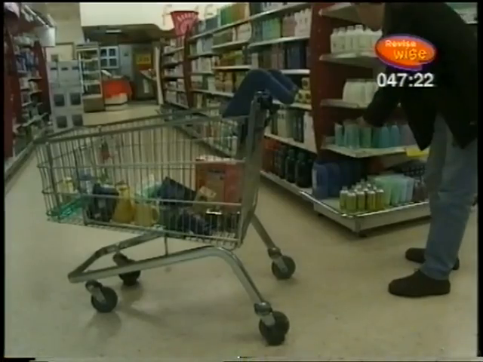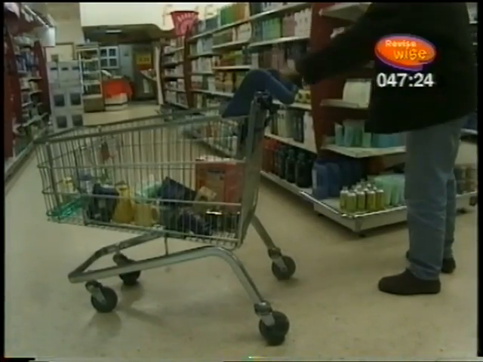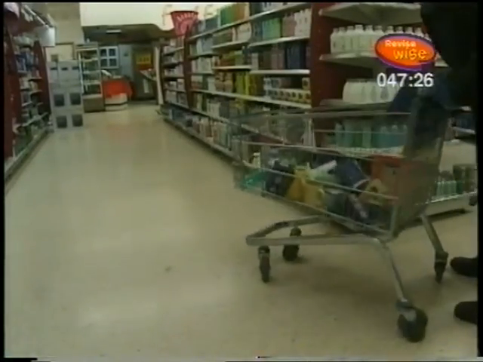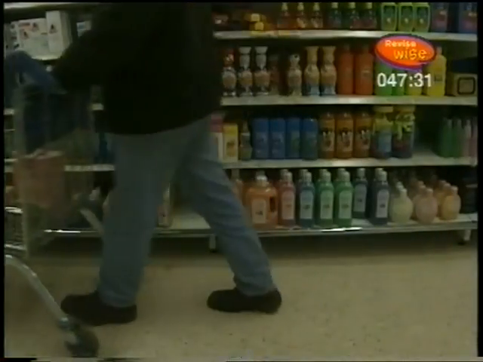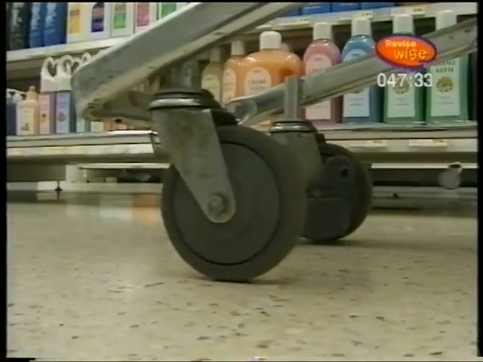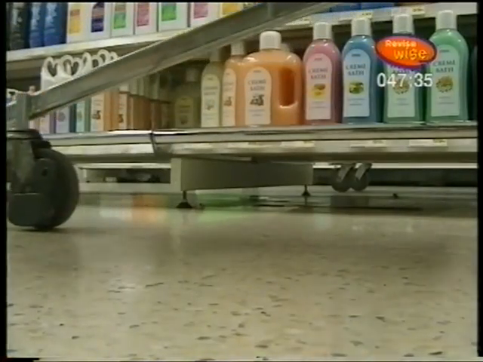Some pulls and pushes are easy to spot. When the man pulls and pushes the trolley, you can see him doing it. But do you think there are any other forces, any other pulls or pushes acting on the trolley? Any ideas? Well, let's have a look at something else which should give you a clue.